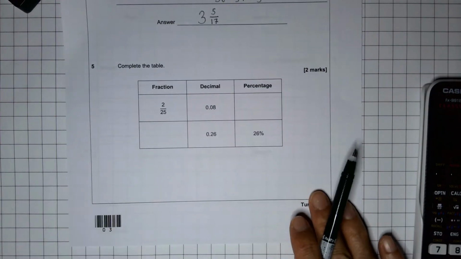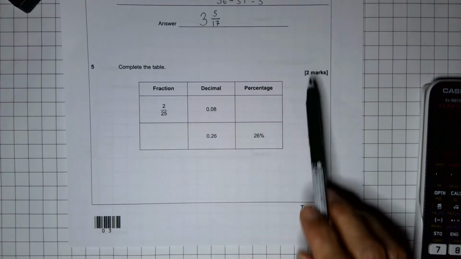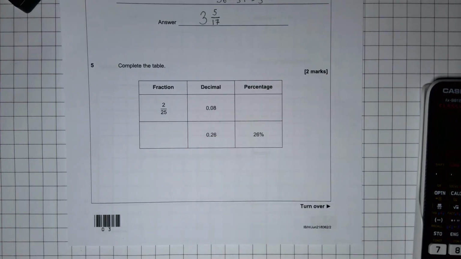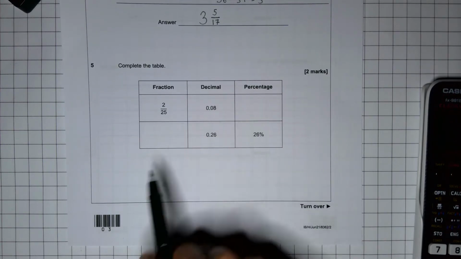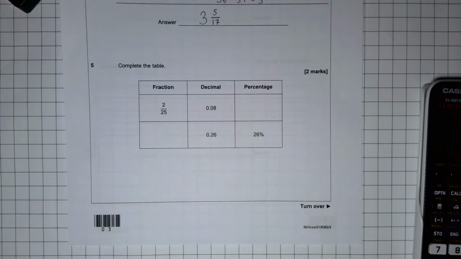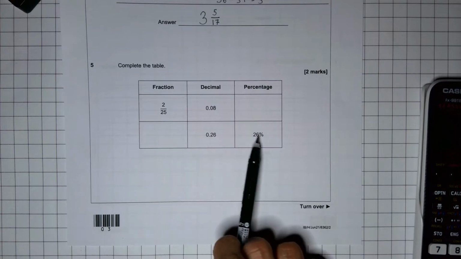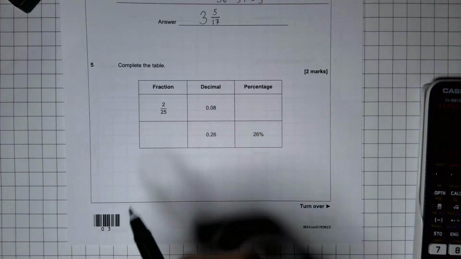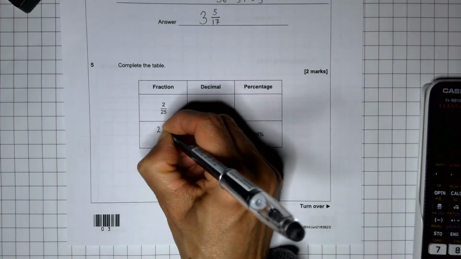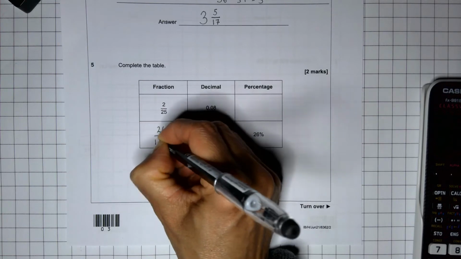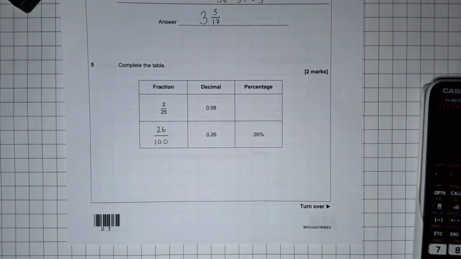Question 5 has a table, and 2 marks for completing these 2 boxes correctly. They haven't said anything, there's no requirements, so we're just going to fill it in as is. This has to be a fraction, and it's going to be easy because basically this is a percentage, and a percentage means out of 100, so you could just write 26 out of 100. They haven't asked you to simplify it, so there's no point in doing that.